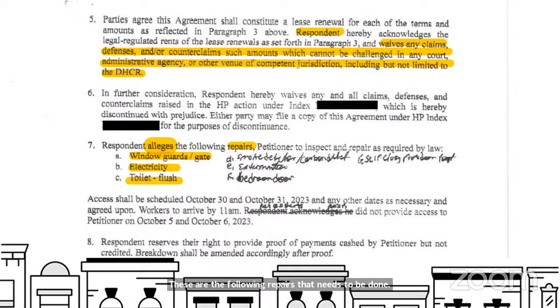It has to be a little bit more specific. Like when you say electricity, what is wrong with the electricity? What is not working? If there's a switch that's not working, or an electrical outlet. So you have to be a little bit more specific when you say these are the conditions that need to be fixed. Otherwise the landlord can say, well, you said electricity, the electricity is working. The same with the toilet. What's wrong with the toilet?